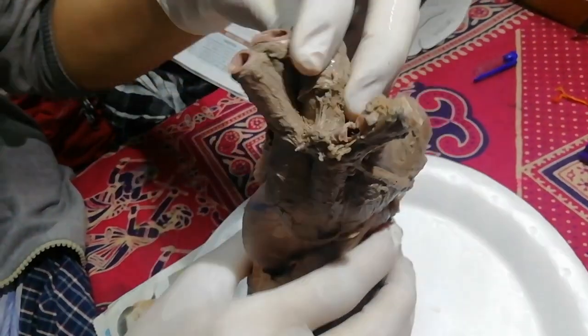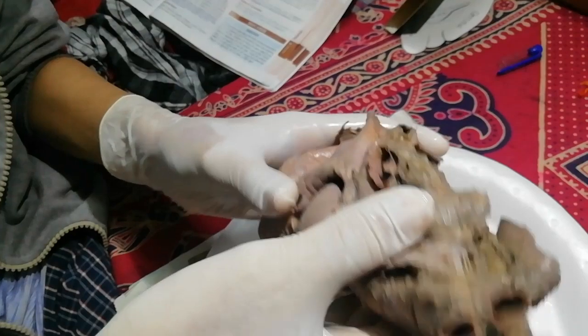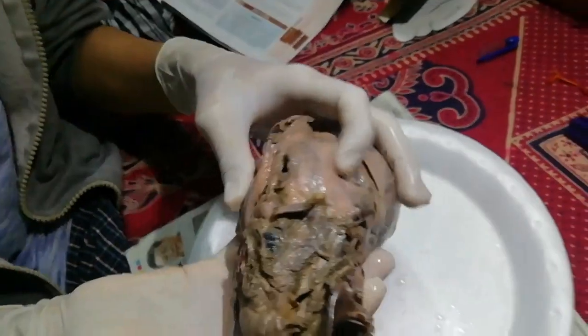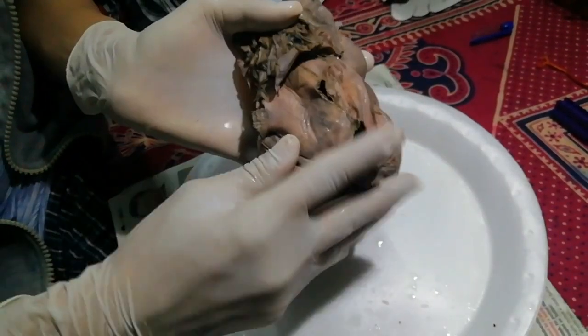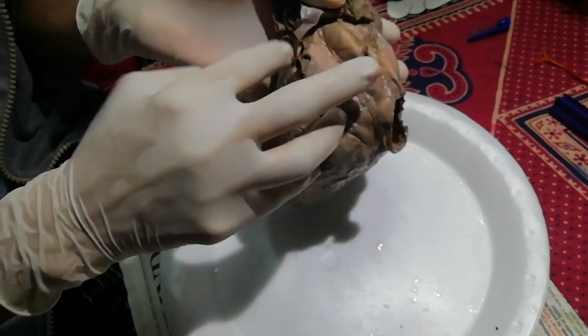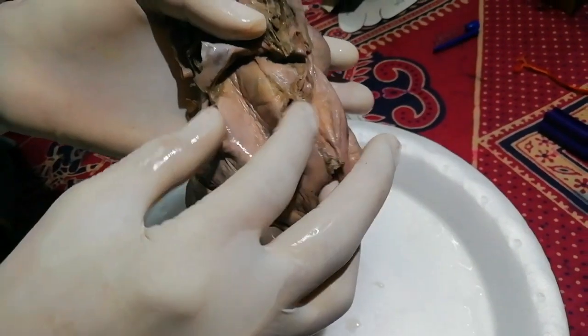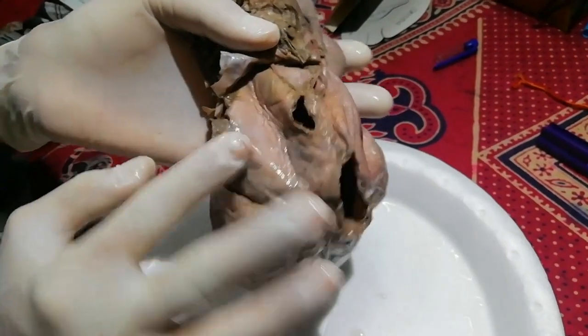So the branches of the arch of aorta are done, and then on the posterior side here we can see the superior and inferior pulmonary veins. So there are four pulmonary veins, the superior pulmonary veins, 2 in number, and the inferior pulmonary veins, which are also 2 in number, which open into the left atrium.